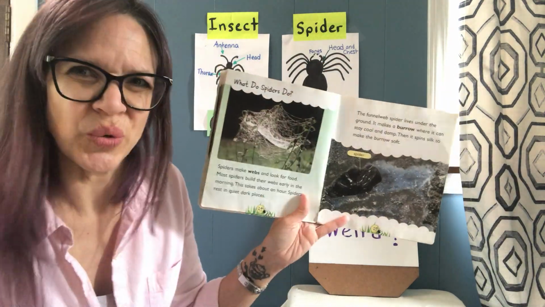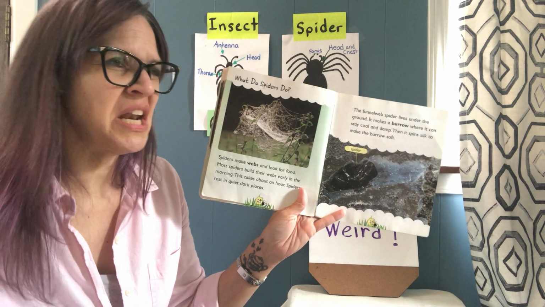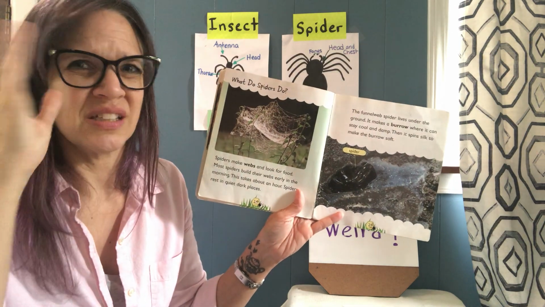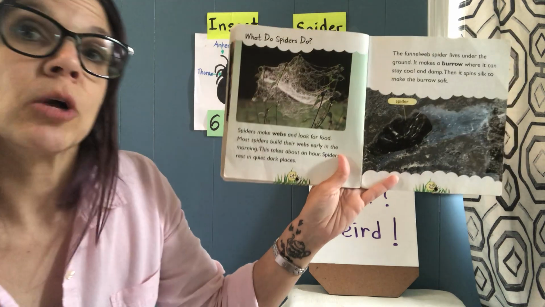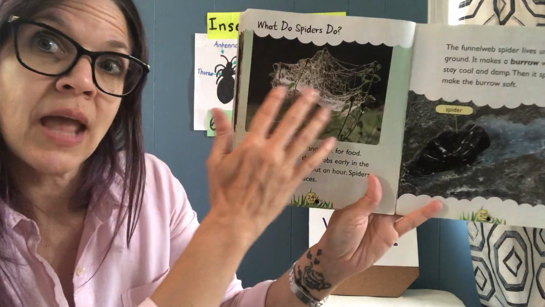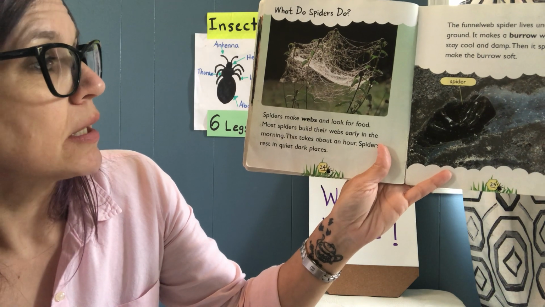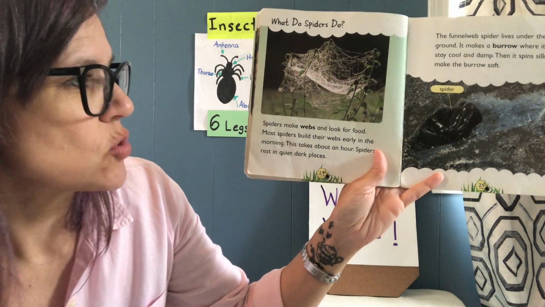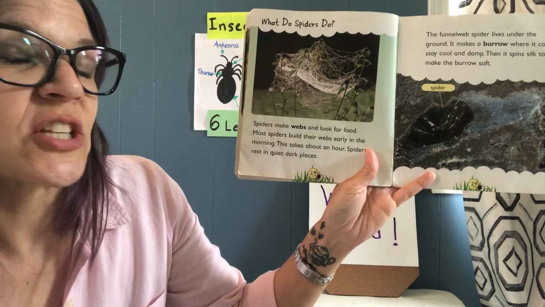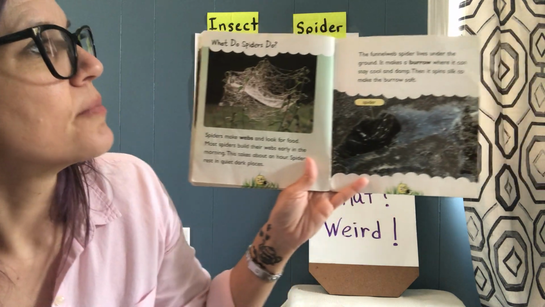What do spiders do? They do playing Xbox. No, I don't think so. Let's see. Spiders make webs, and they look for food. Most spiders build their webs early in the morning. Takes about an hour to make those webs. And then spiders like to rest in dark, quiet places.